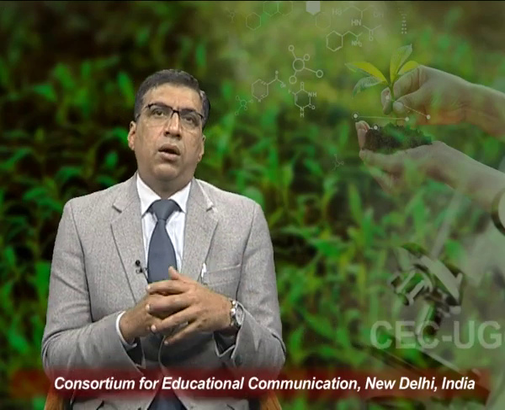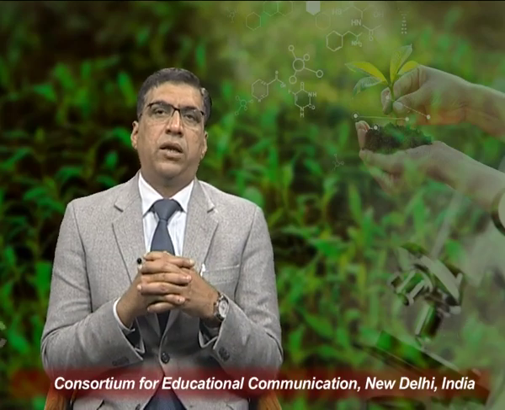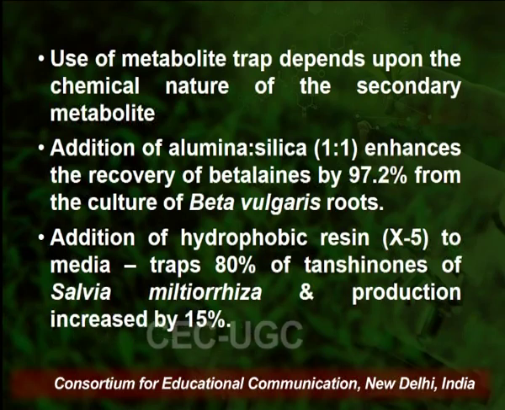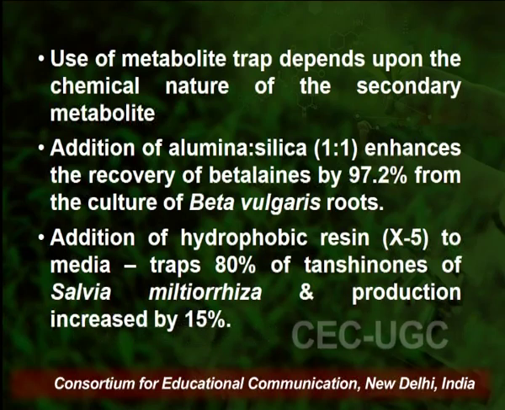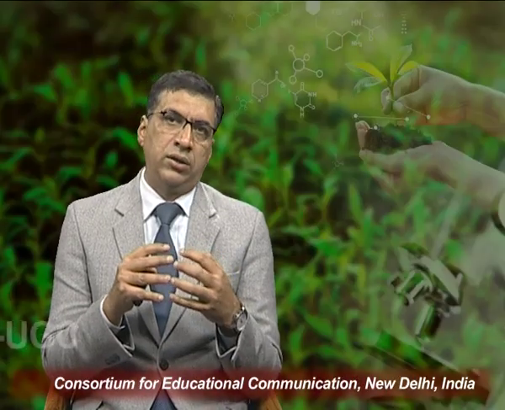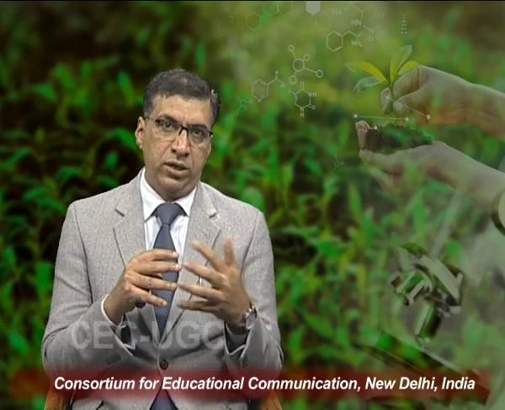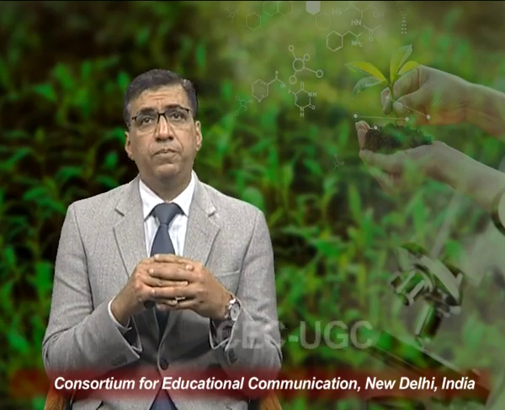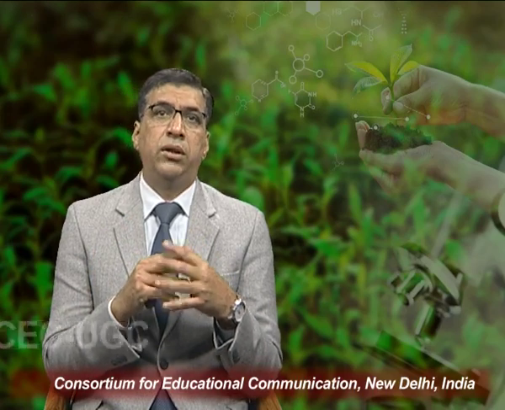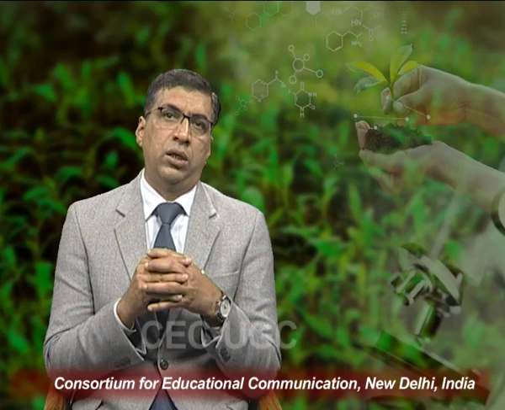But the problem with metabolite traps is that the usage of a particular metabolite trap will depend upon the chemical nature of the secondary metabolite, because for trapping we need to have certain chemical interactions or binding of the secondary metabolites with those trap molecules. Therefore, the usage of a metabolite trap largely depends upon the chemical nature of the secondary metabolite that is being produced in the hairy root culture.